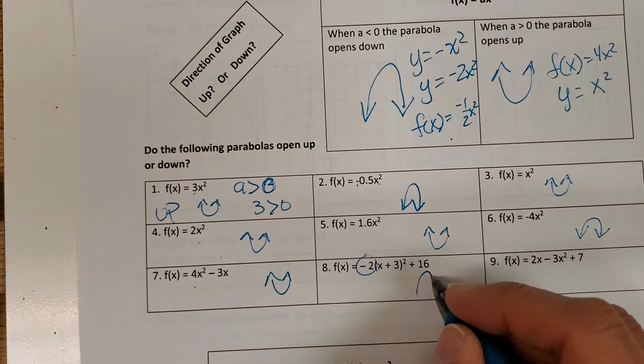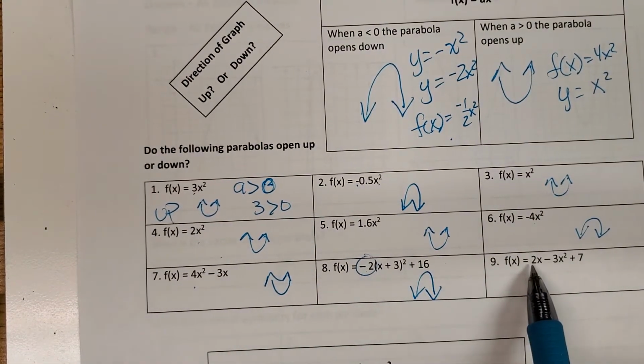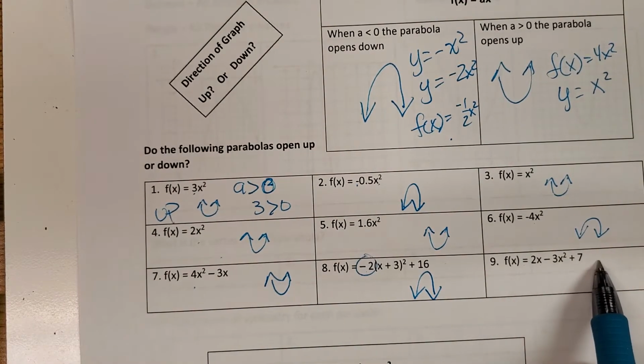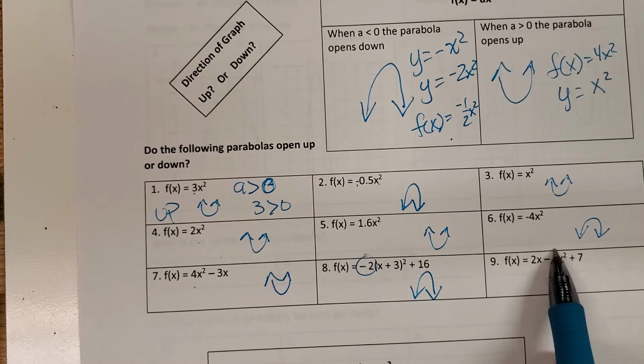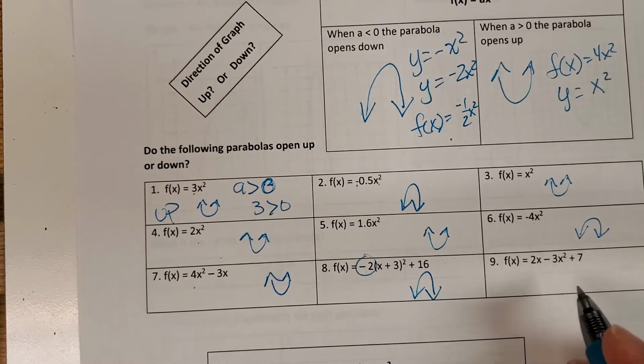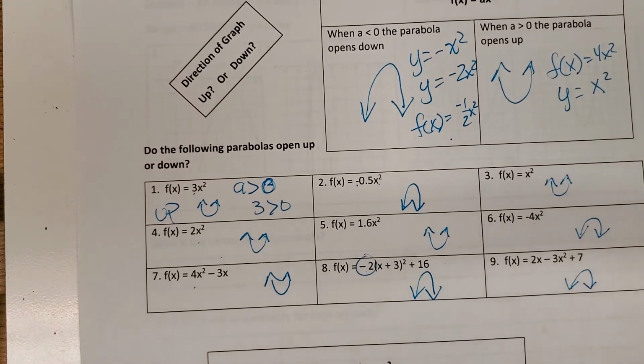That's negative, so it's going to open down. And then this one, don't get tricked, because this is positive, but that's x. So this is not in standard form. That is a negative 3. So I know it opens down. Okay, so that's how you tell whether a graph opens up or down.